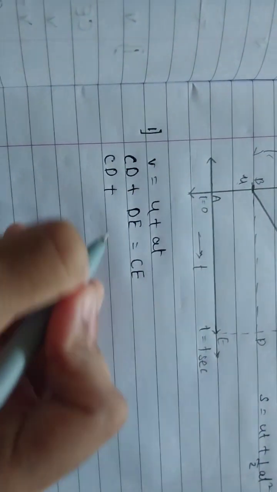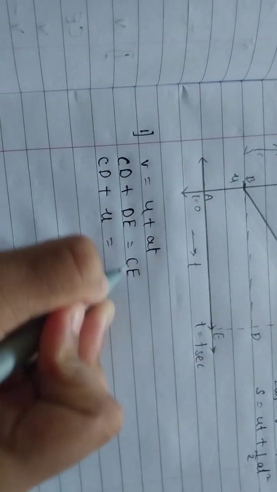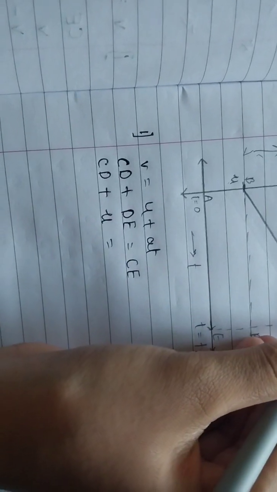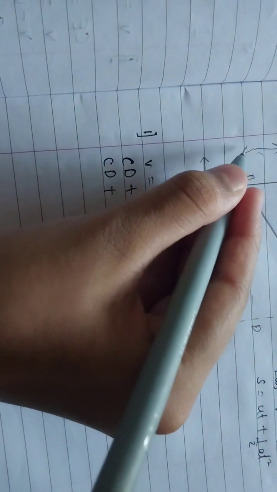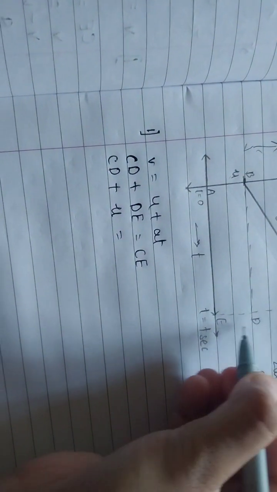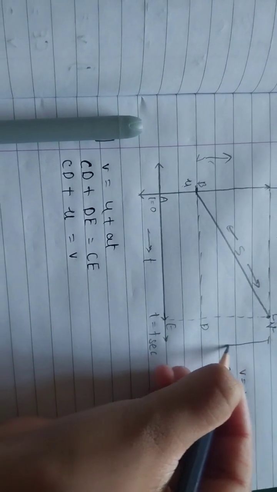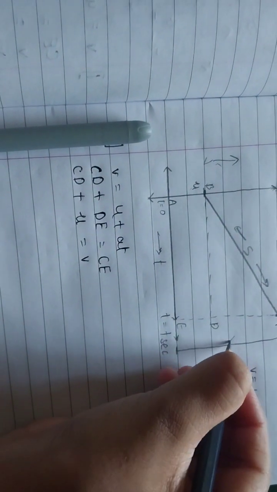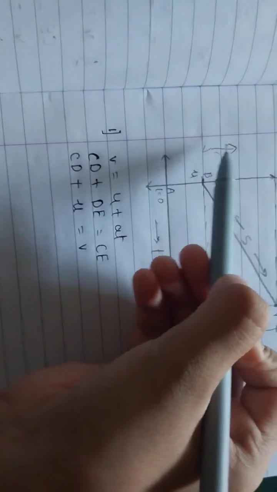DE is the initial velocity u. And what is CE? CE is v. This whole is v, because it is a v-t graph, so it is denoting v.